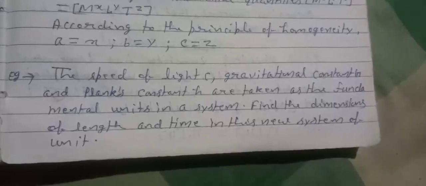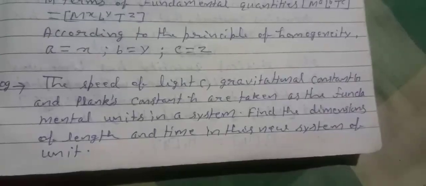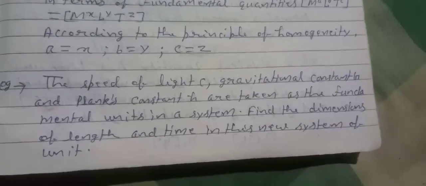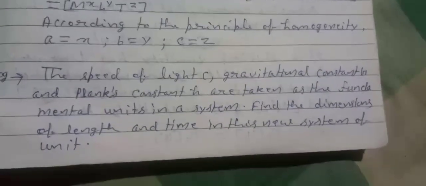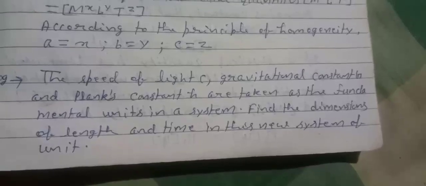Example: the speed of light c, gravitational constant G, and Planck's constant h are taken as the fundamental units in a system. Find the dimensions of length and time in this new system of units.